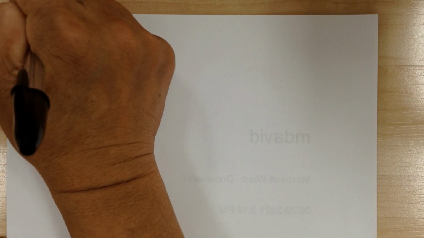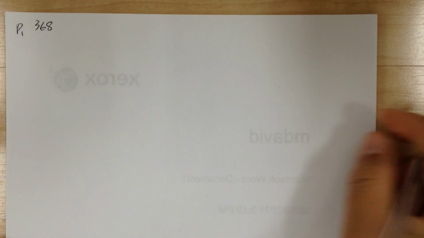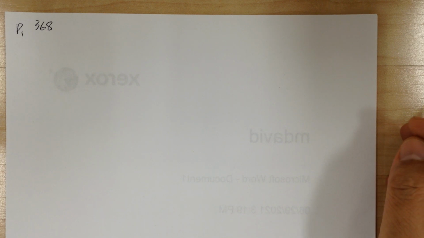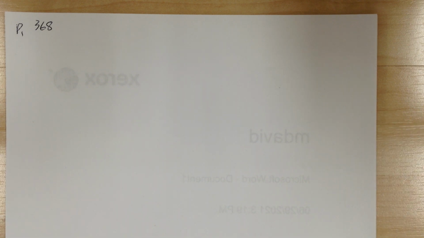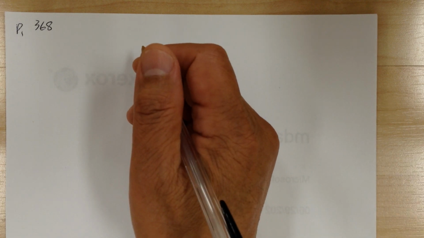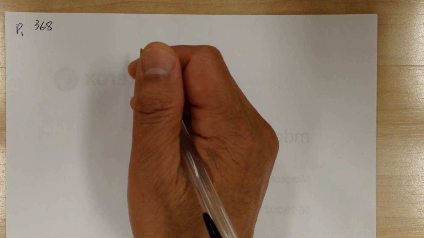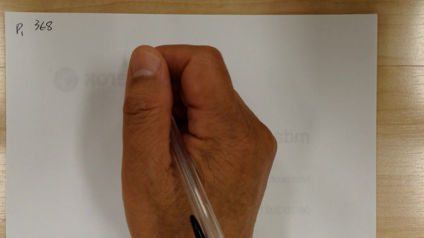Let's go to page 368. This lesson is 8-4 and it's synthetic division. The objective of this lesson is to use synthetic division to divide a polynomial by a first degree binomial. So what this lesson is about is that it's going to use a shortcut way to do the long division. From the previous lesson, the long division is kind of cumbersome.